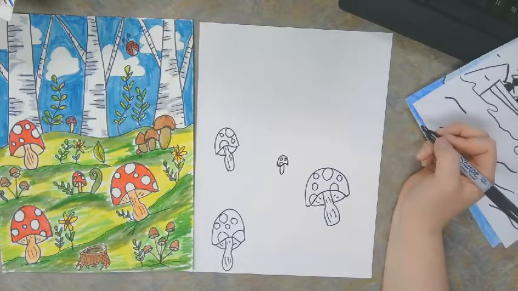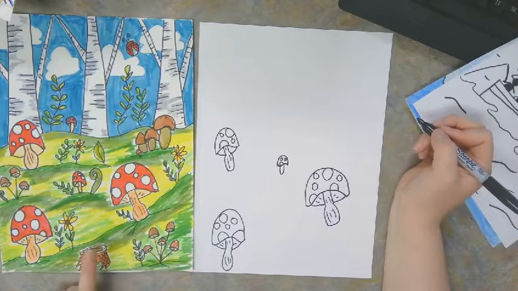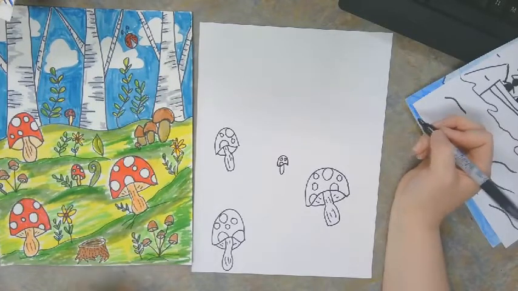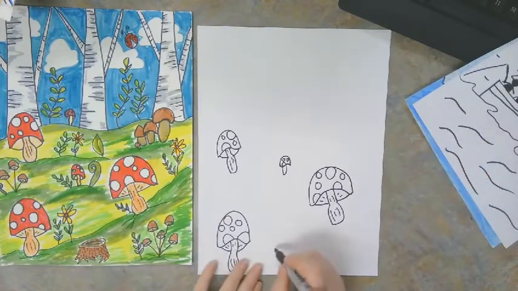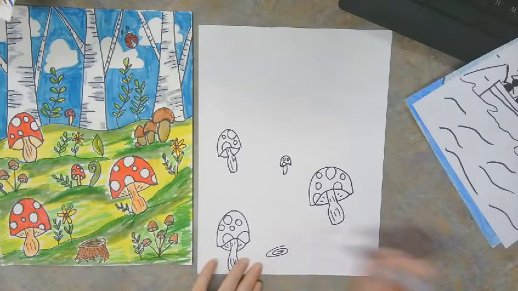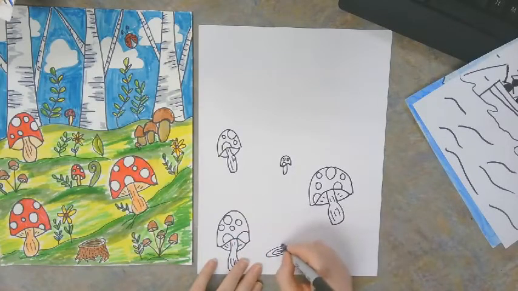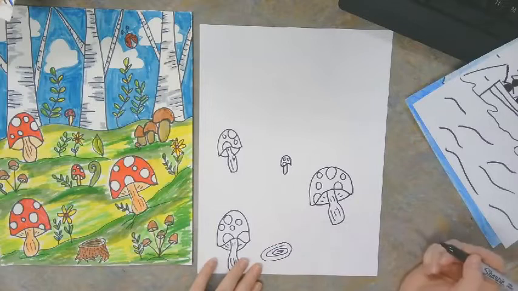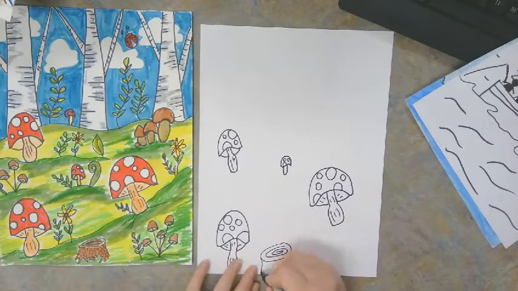Alright, a few other things we might want to add. Maybe there is a tree stump down here near the bottom. So to start my tree stump, maybe I make a little spiral. So that could be, when you look at the inside of the tree, you see the rings, and then I'm going to put an oval, and then some lines to make it look like a tree stump, and the roots that go underground.